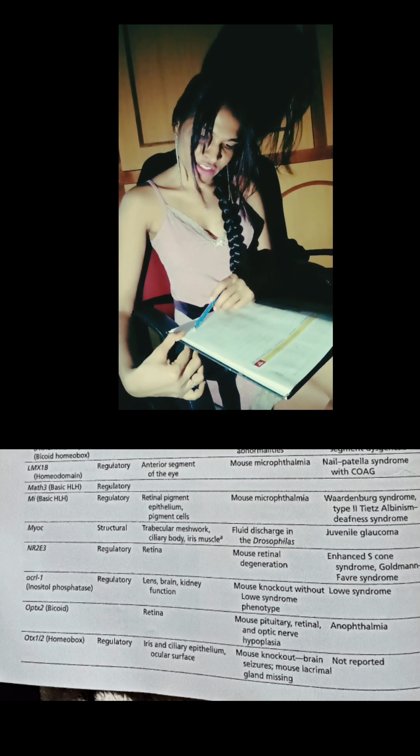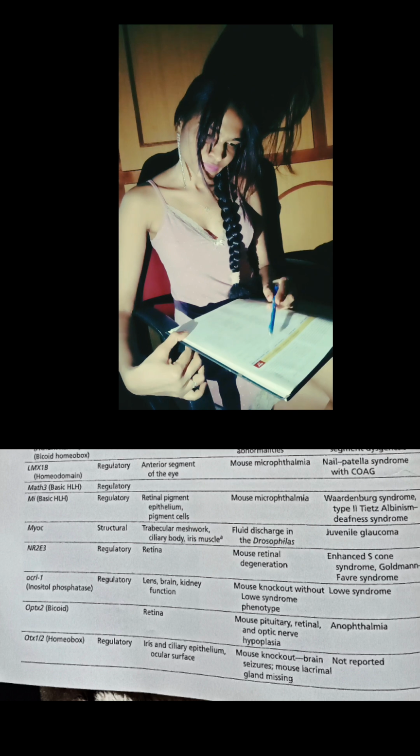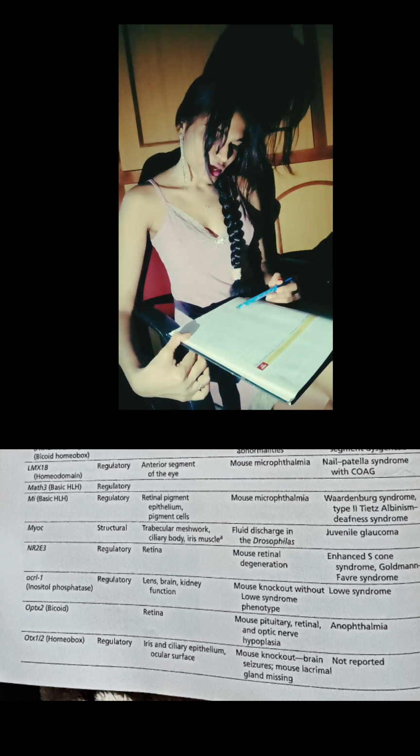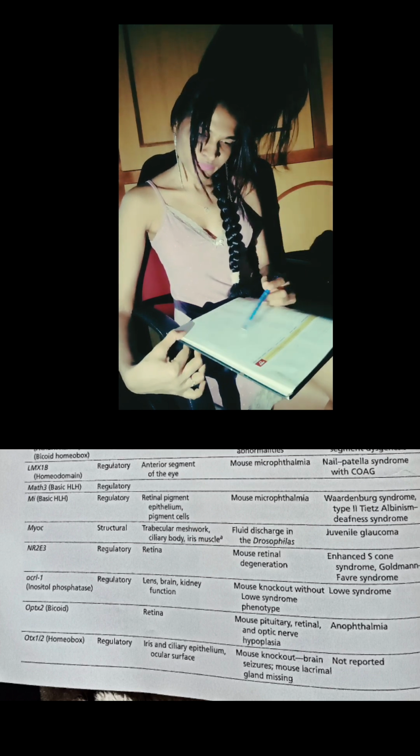Gene OCRL1, inositol phosphatase, its function is regulatory, tissue expression lens, brain, kidney function, animal model mouse knockout without Lowe syndrome phenotype, human disease Lowe syndrome.